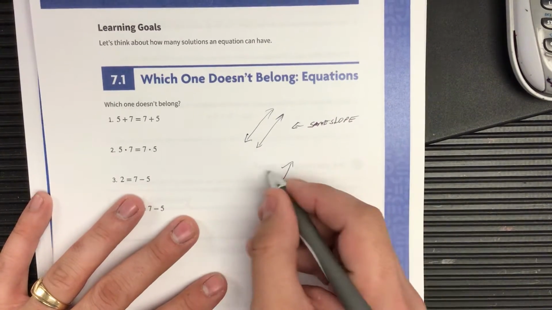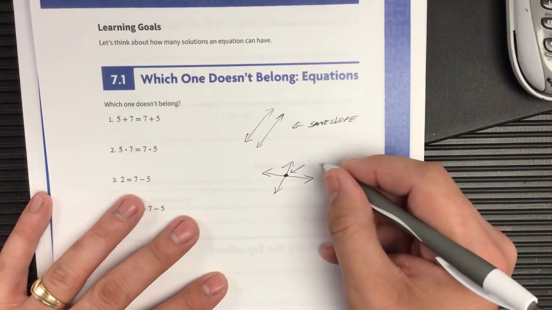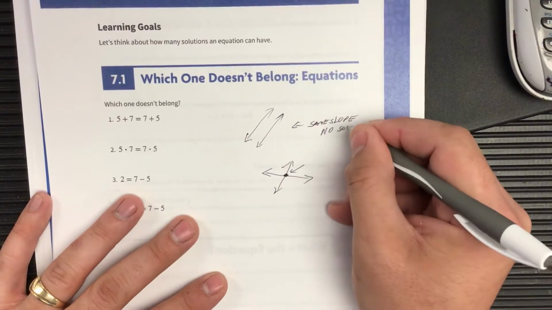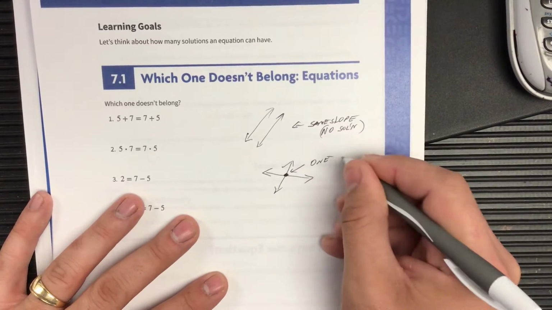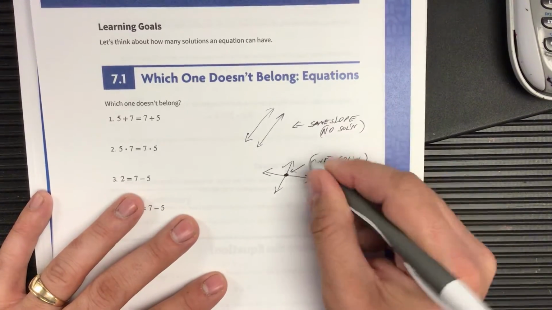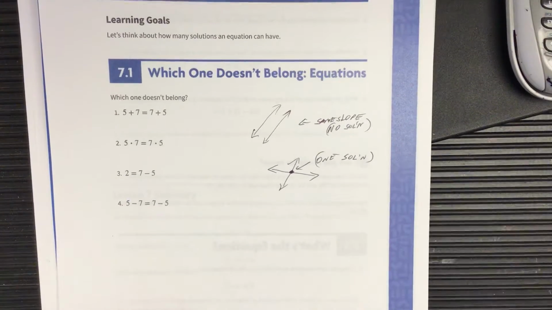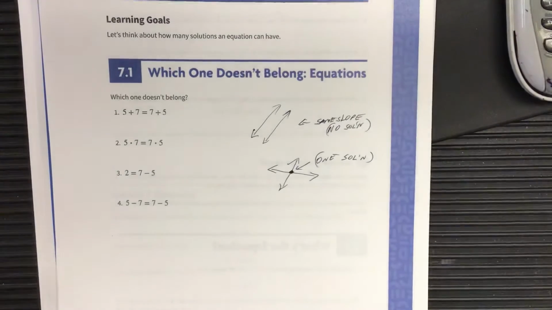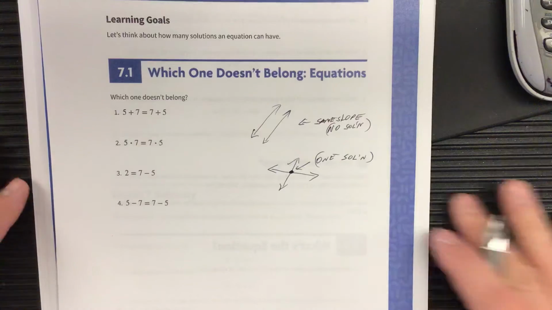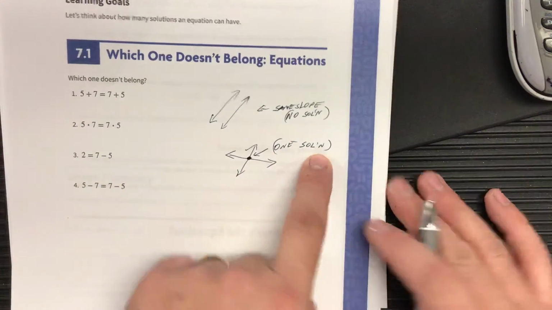Other thing that could happen is they could intersect. That would give you one solution. This would be no solution. They would never cross. This would be one solution. That means they cross in one spot, no matter if they're perpendicular or super different slopes. It doesn't matter. They will cross at one spot. Like they're crossing: one solution. I just abbreviated solution.